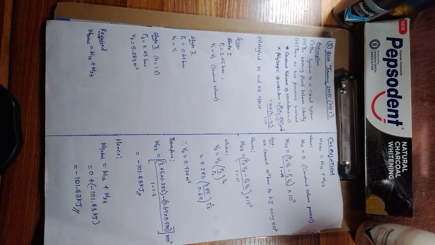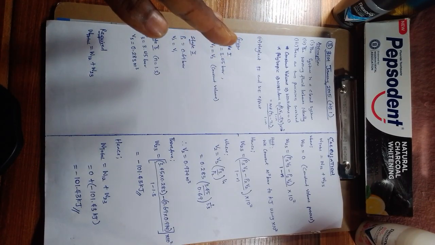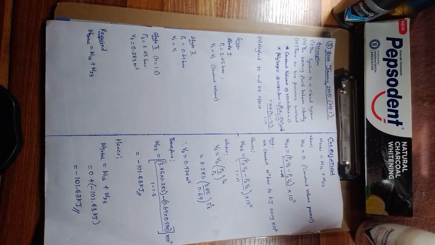From that question we can see that, based on the assumption, the system is a closed system. The working fluid behaves ideally, and there are two processes involved. The first process is constant volume. For every constant volume, work done is 0. The next one is polytropic work done. We already know the formulas for polytropic work done. Having said that, the last assumption is that we neglect potential energy and kinetic energy effects.